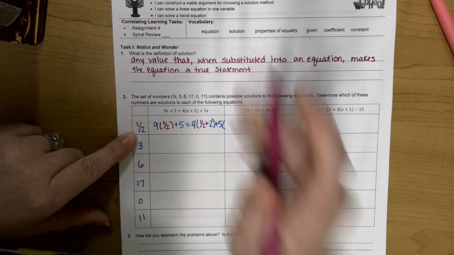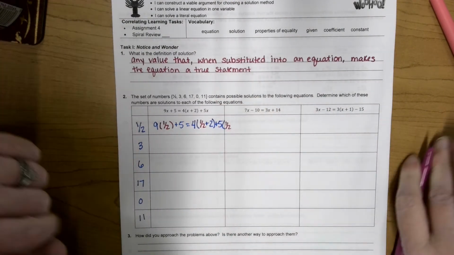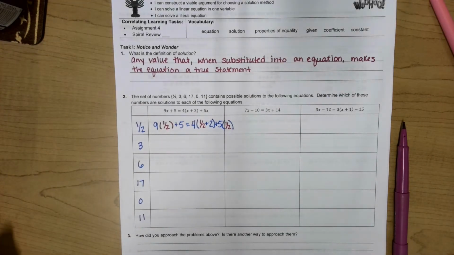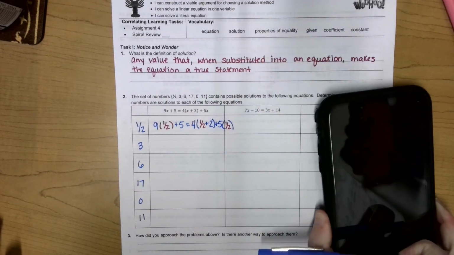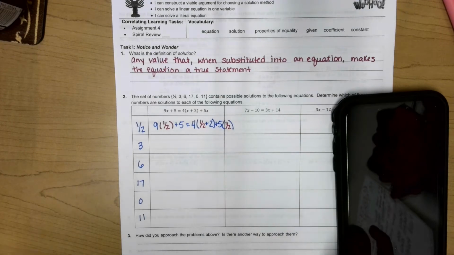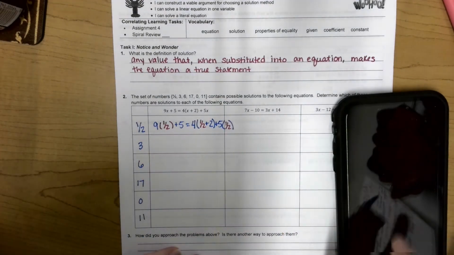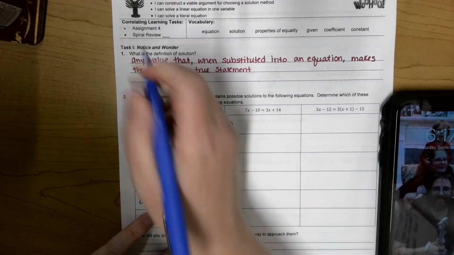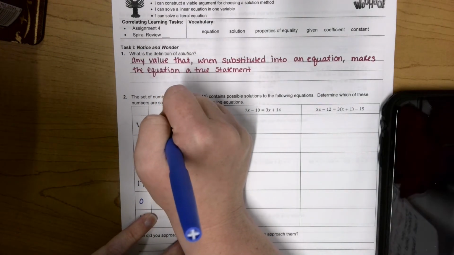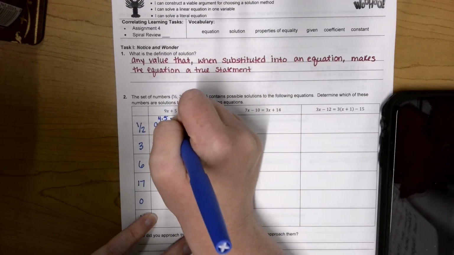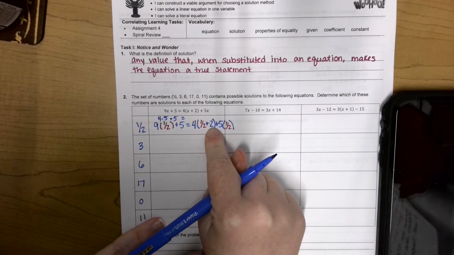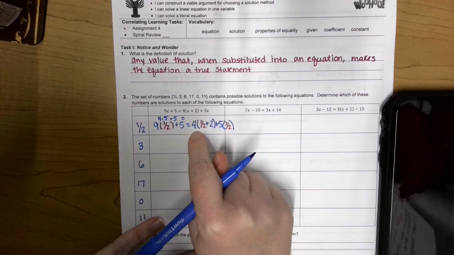I ran out of room. I must have written too big. Okay, so I'm going to substitute that number in for x, and then I can use my handy dandy calculator and see if that yields a true statement. So when I do that, I'm going to do 9 times 1/2, which is 4.5, plus 5 equals, and then 1/2 plus 2 is, actually, you know what, this one's going to be easier to distribute.